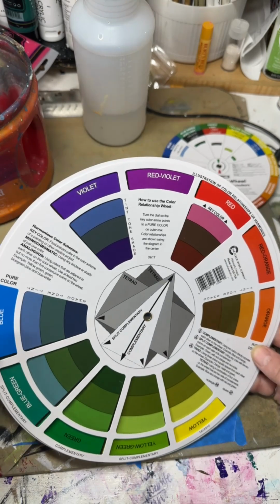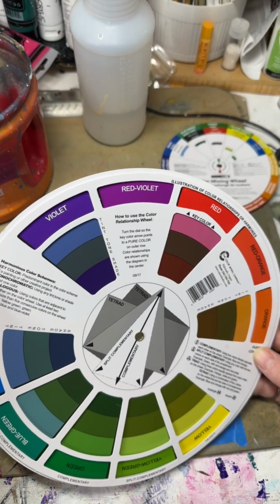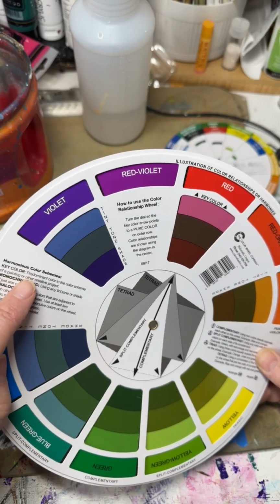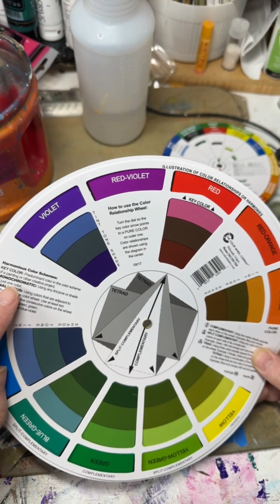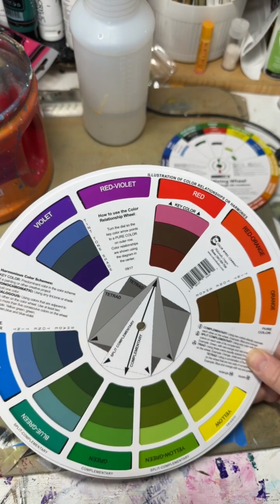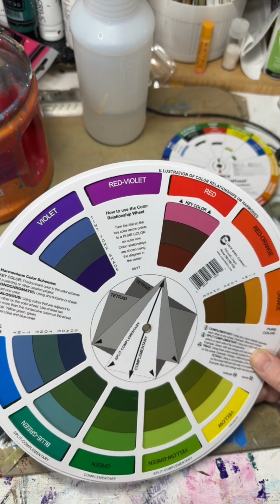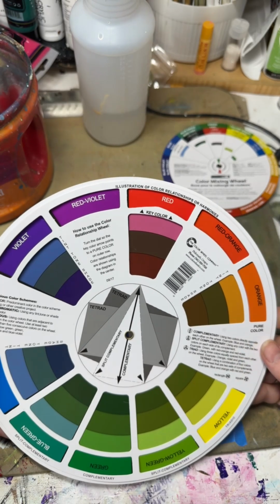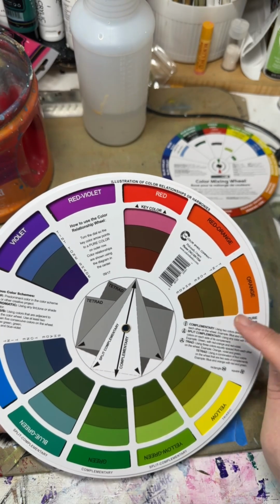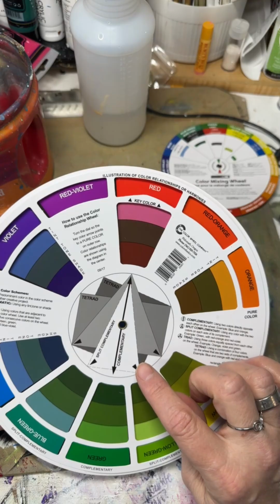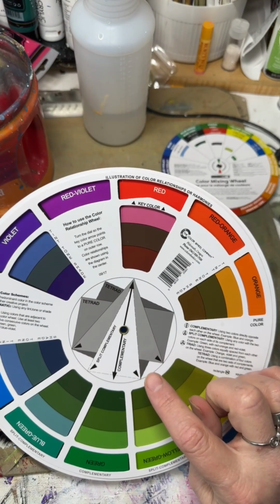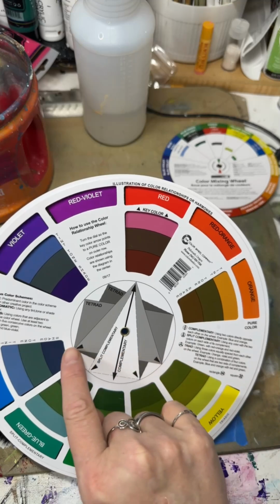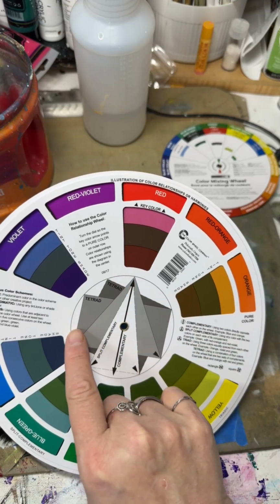The next thing that you're going to see on your color wheel is how to be harmonious. So the predominant color in the color scheme of the painting you're using, like a harmonious color scheme, would be this, or would be this, or would be this.